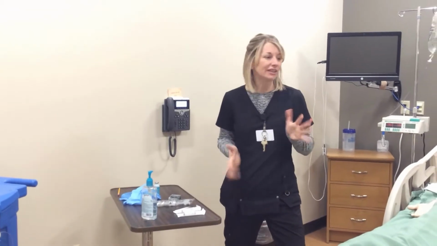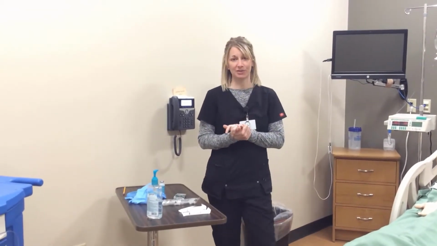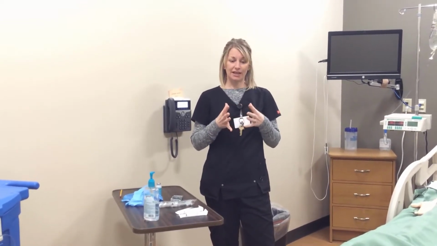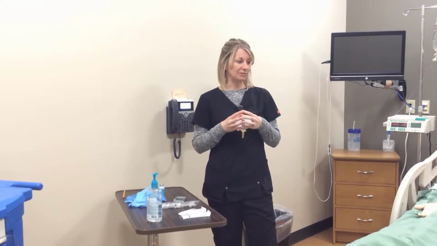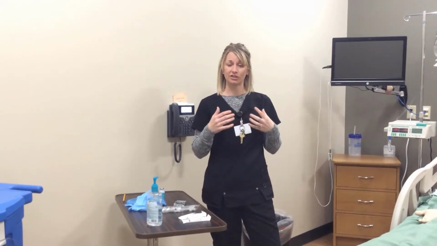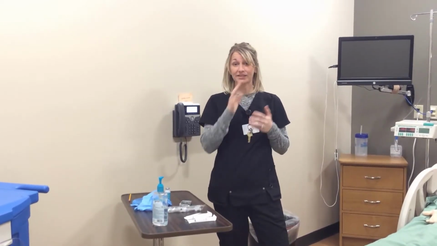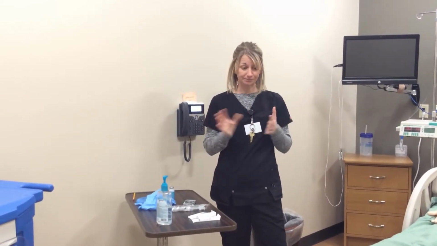I'm going to demonstrate the skill of IV push medication administration. So first things first, I have new orders from my doctor, and I need to verify and make sure that it makes sense to my patient. So whatever the patient condition is, his history and stuff like that, the new orders that I receive, do they make sense for why I would give to this patient?